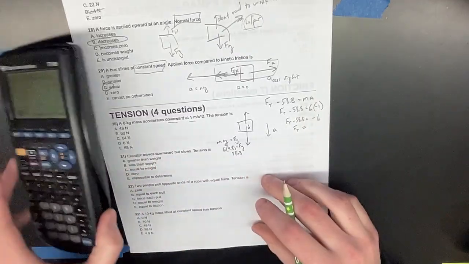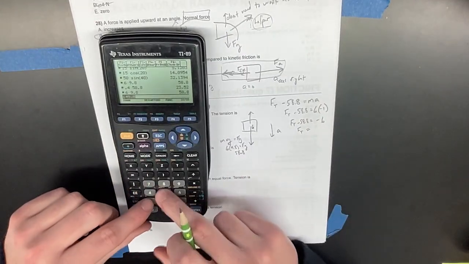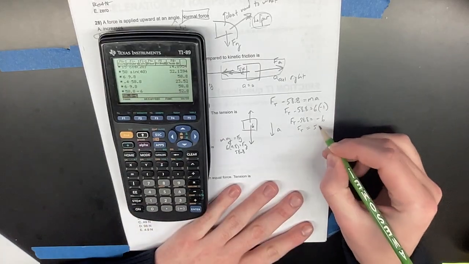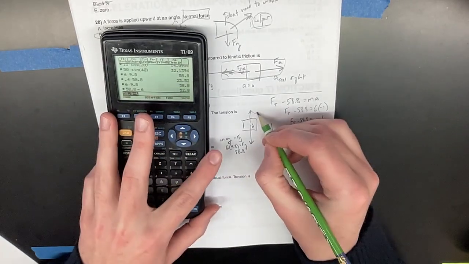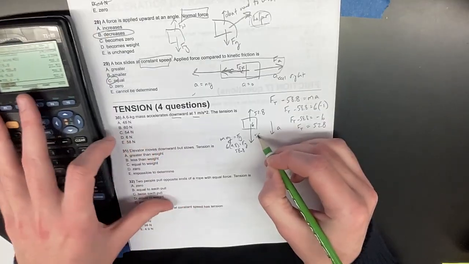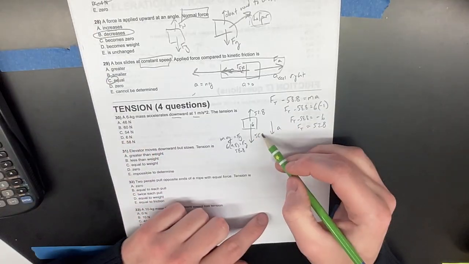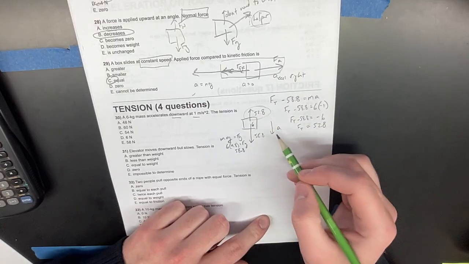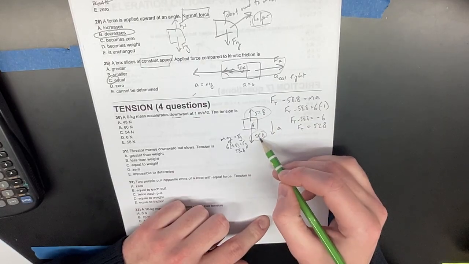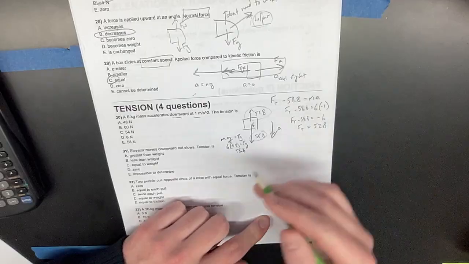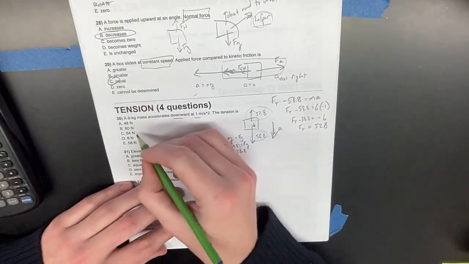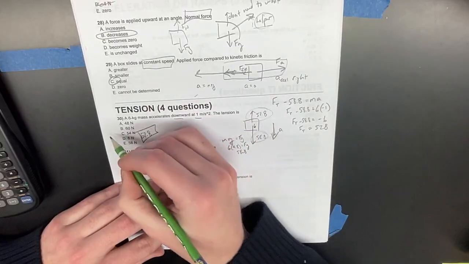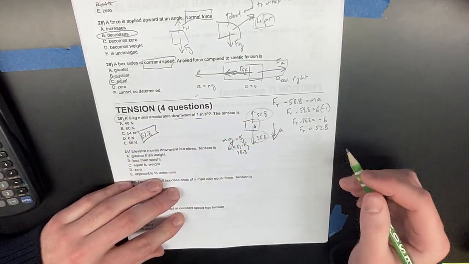Ft equals 58.8 minus 6, 52.8. All right, now I wrote it in there just so I could fact check myself. The smaller force, 52.8, is pointing up. The larger is pointing down, causing it to accelerate downwards. So 52.8 should be my answer, and I'll have to update the answer key for that.